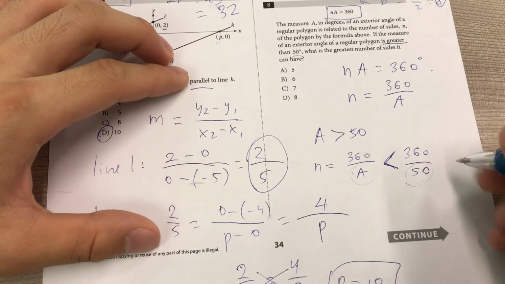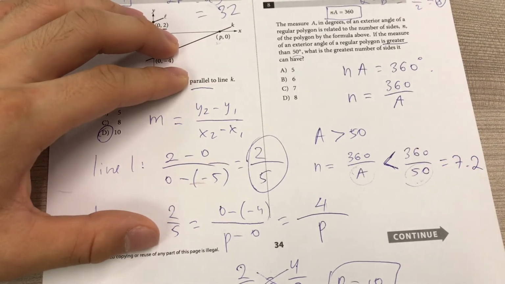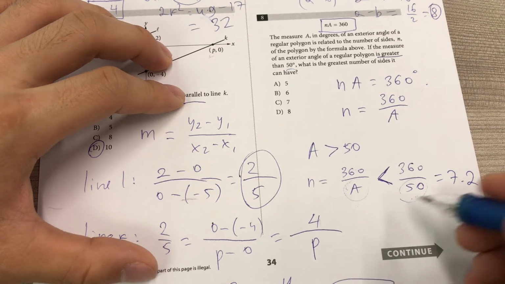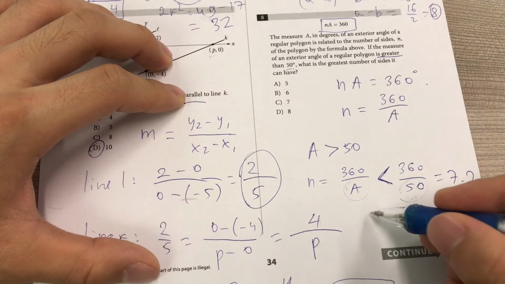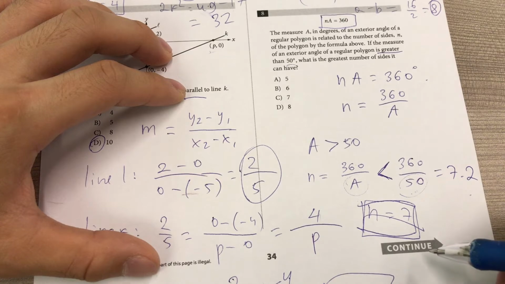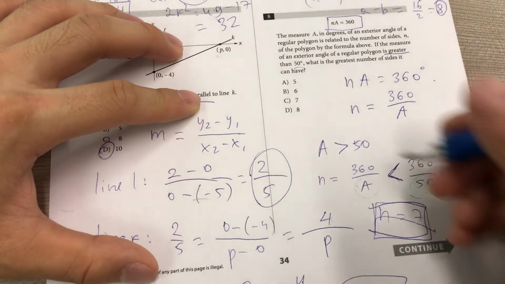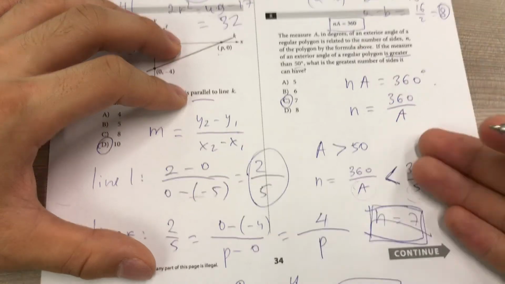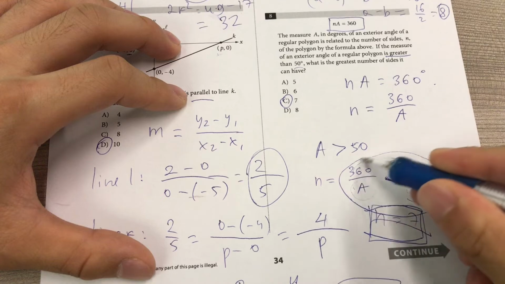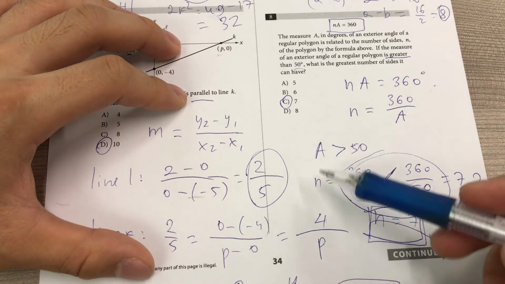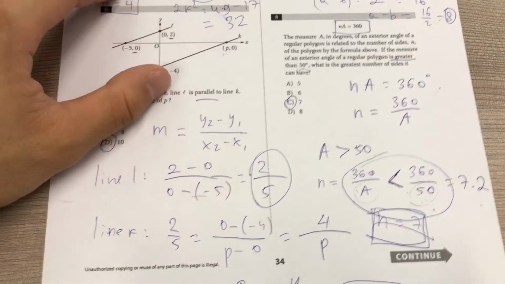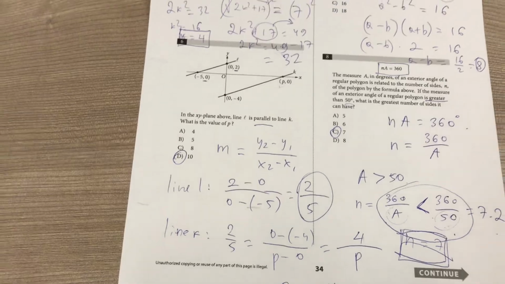Okay, what's 360 over 50? It is equal to 7.2 by your calculator. That means n is less than 7.2, which means the maximum possible value for n can be only 7. It cannot be 8, it cannot be 9, but it can be 7, right? So the answer here is 7. Inequality, as simple as this, but a bit tricky, especially on this side. But try to understand, a is larger than 50, that means 360 divided by a is smaller than 360 divided by 50. Okay? Cool, so this is it for this video.